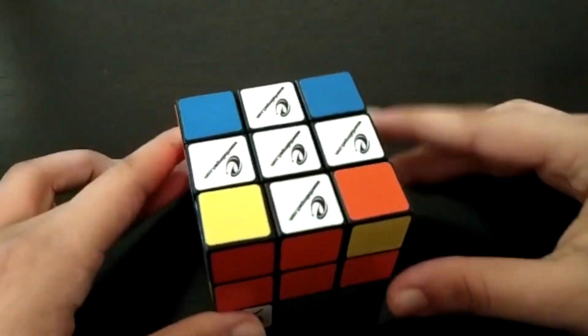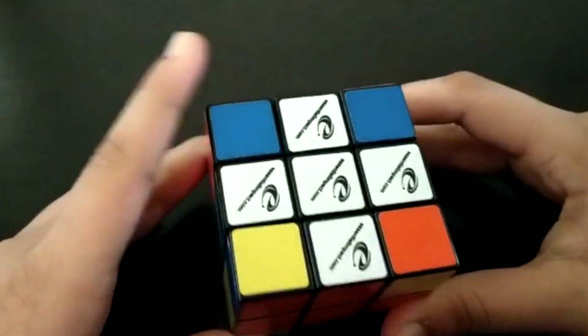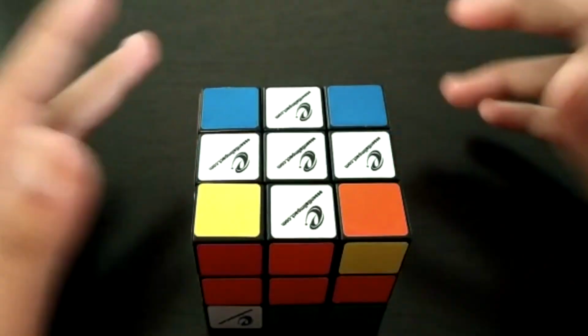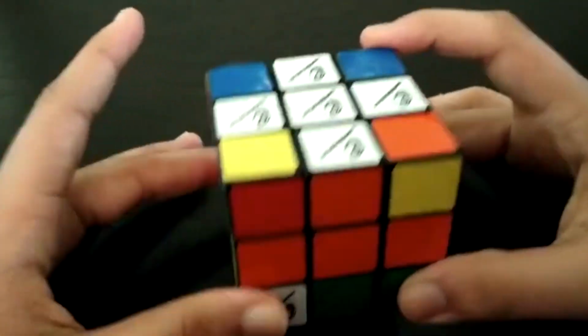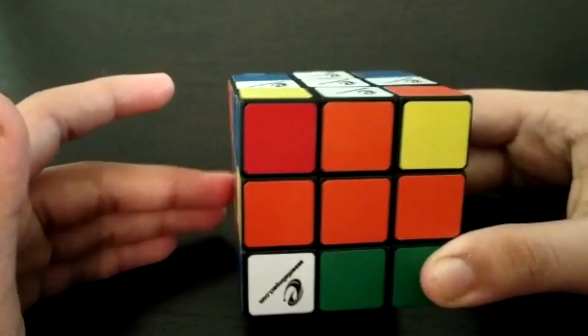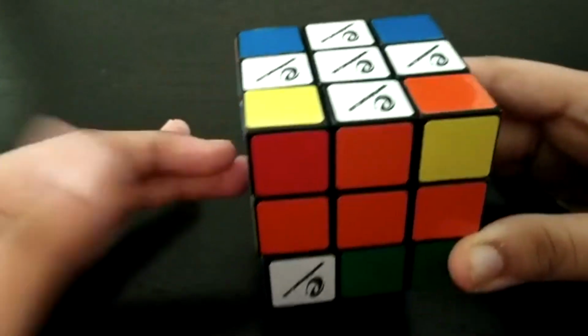Moving on, we have to complete the whole white face. That means that we have to bring the 4 corners, the 4 white corners here. Now there can be 3 different scenarios. Let me show you how to tackle all of them.